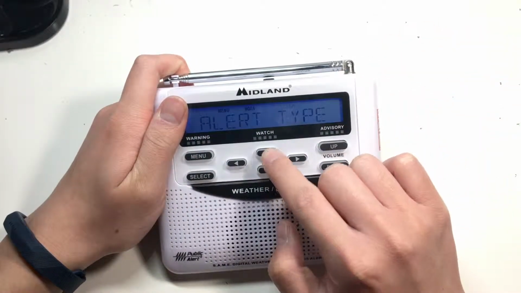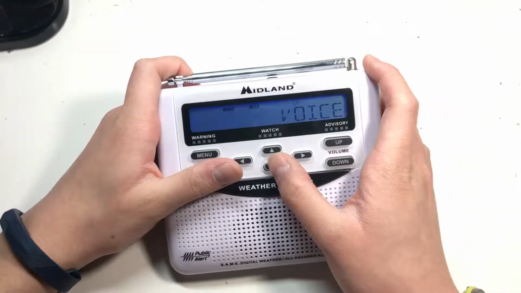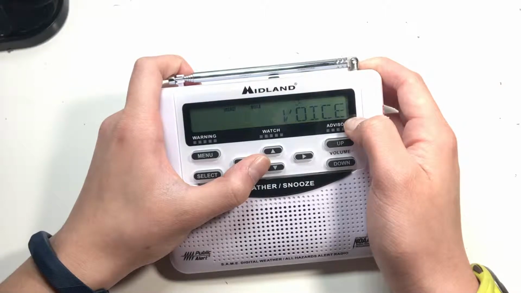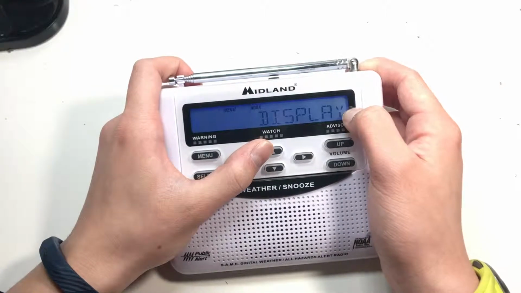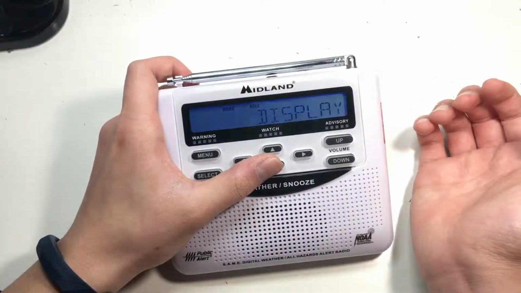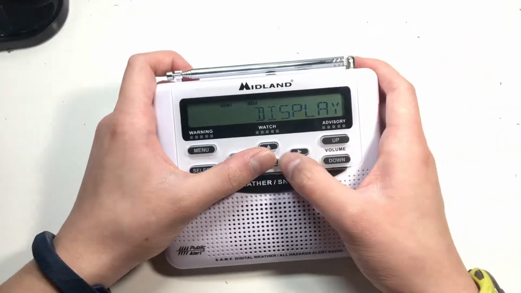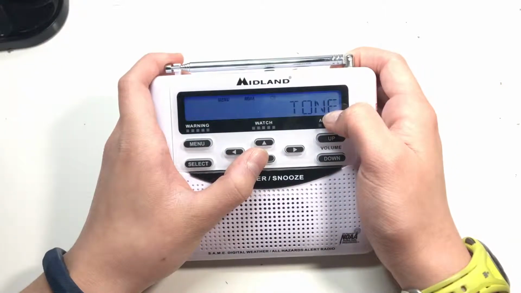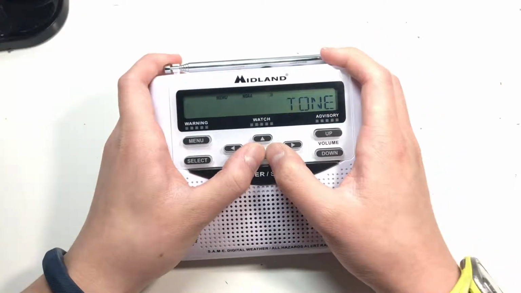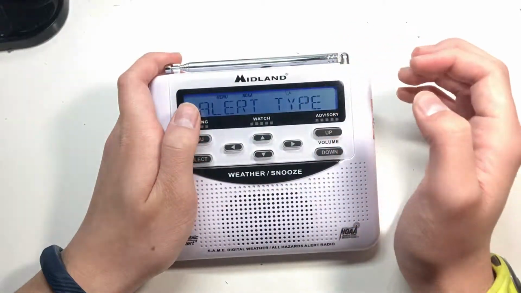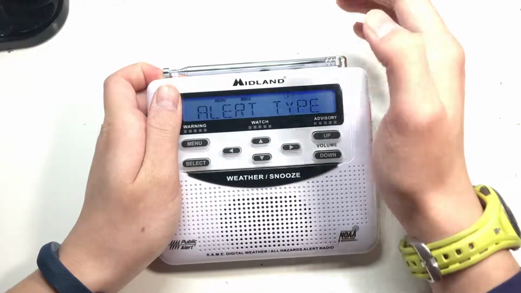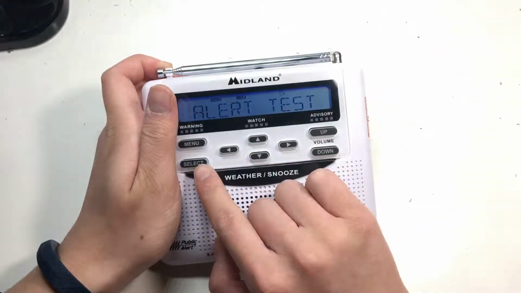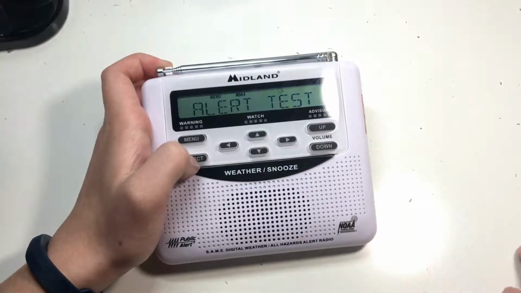So we got our location set. This is your alert type. You have an alert type of voice, which sounds the siren for about 8 seconds and then goes to the voice. You have display, which just displays the warning when it's received. No tones will be occurring. And you have a tone, which is basically the siren goes off for 3 minutes. That's useful if, say, you have the radio in a hidden part of your house and you need to hear it. You have the alert test, which is really loud, so yeah.